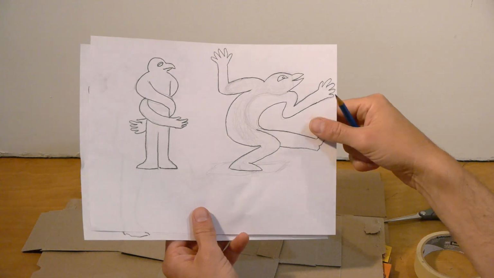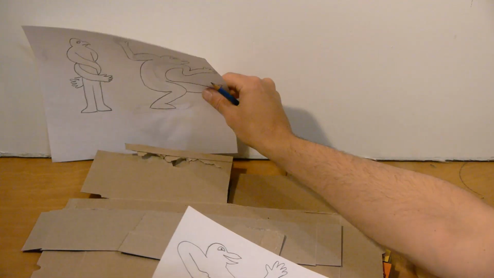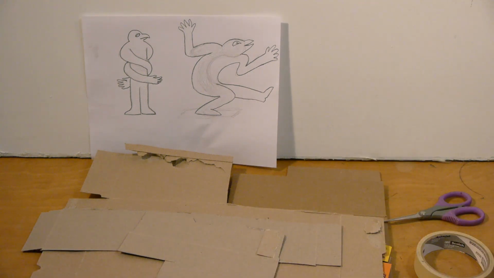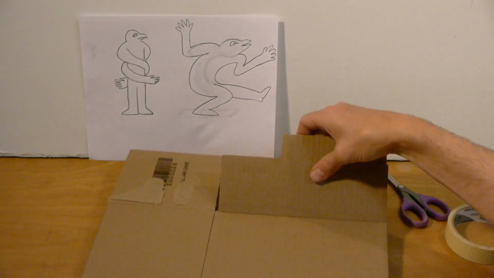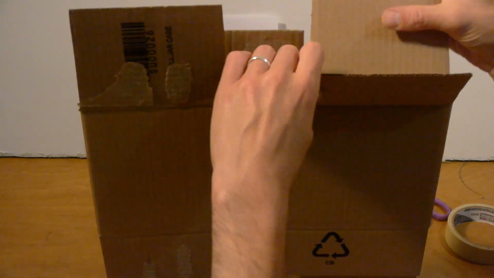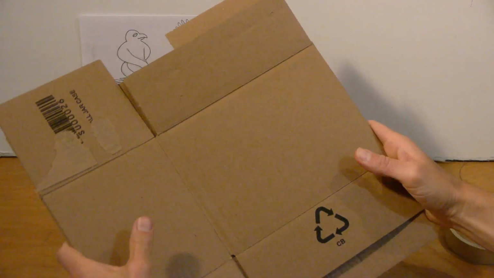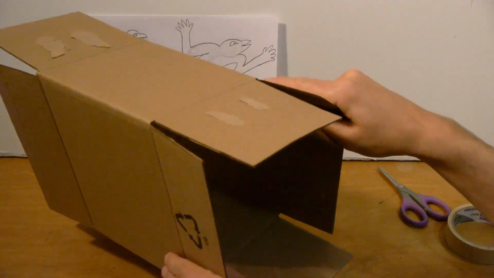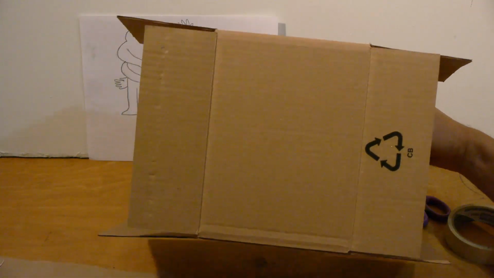That's my plan. So I'm gonna put this over here, and I'm gonna put this over here, and I'm gonna get started. Here we go. This stuff here, this is a little more strong. I think maybe I'll go with this corrugated cardboard. If you've got a cardboard box around, this is better, I think, than the box board that I've got here.